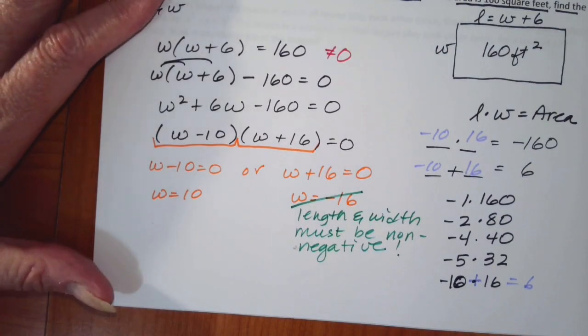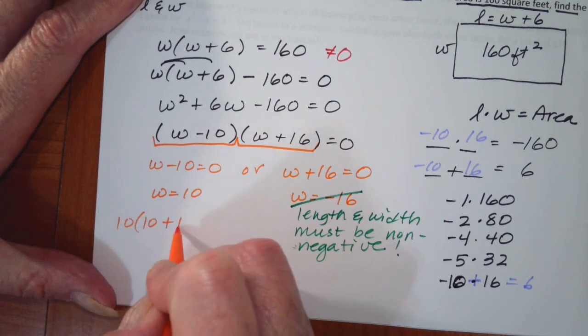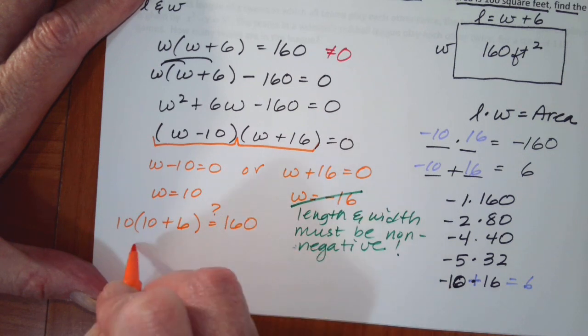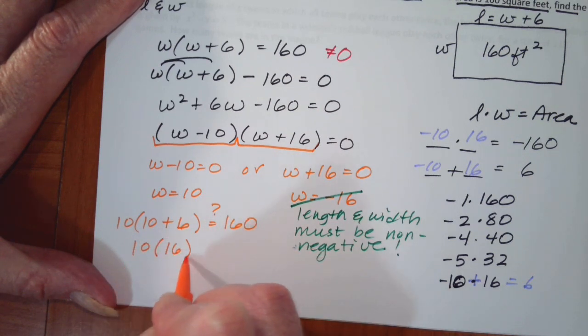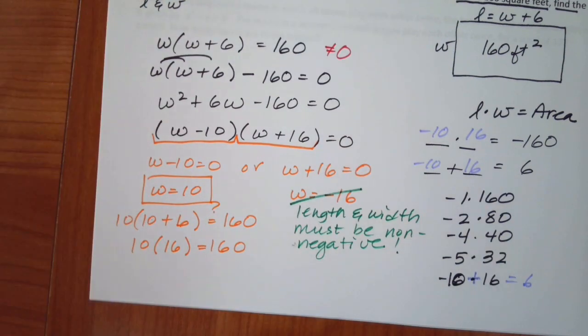Okay, so of course I want to check. So I want to know if 10 times 10 plus 6 is equal to 160. 10 times 16 is 160, so this works.